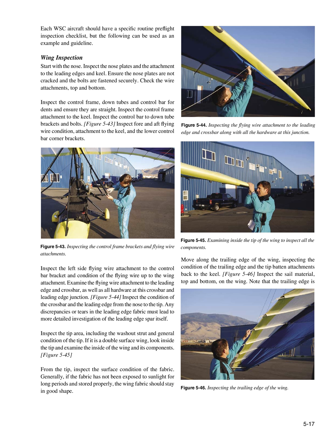the tip. Any discrepancies or tears in the leading edge fabric must lead to more detailed investigation of the leading edge spar itself. Inspect the tip area, including the washout strut and general condition of the tip. If it is a double surface wing, look inside the tip and examine the inside of the wing and its components. Figure 545, from the tip, inspect the surface condition of the fabric.